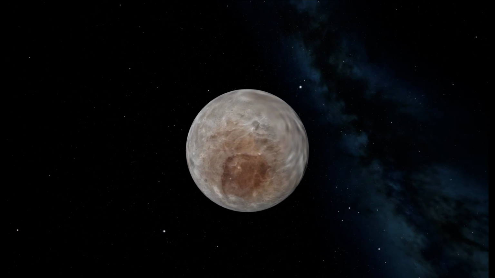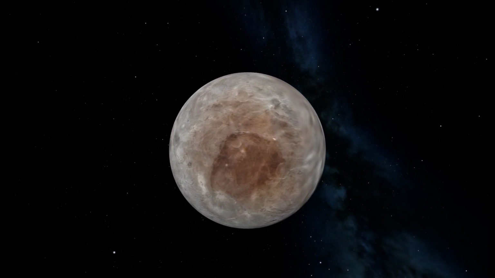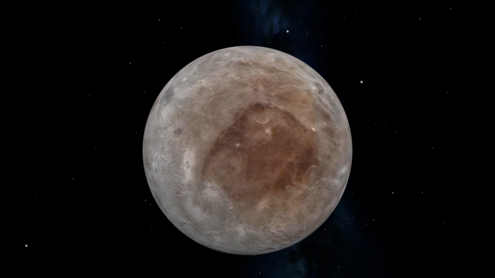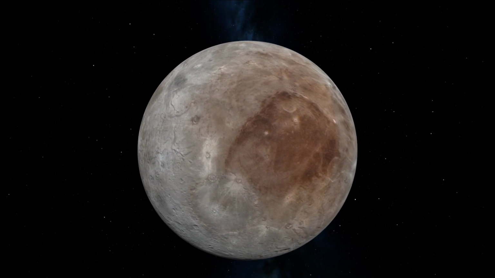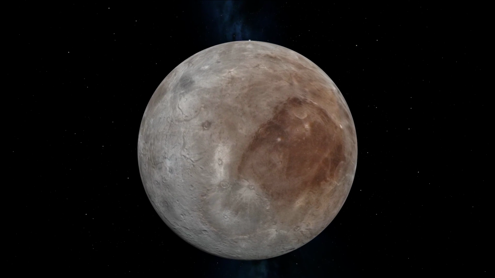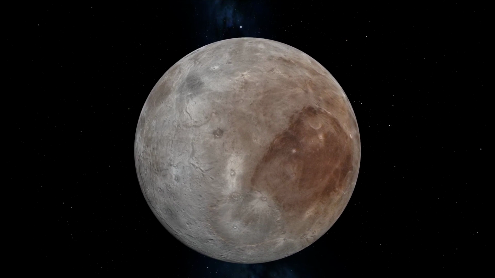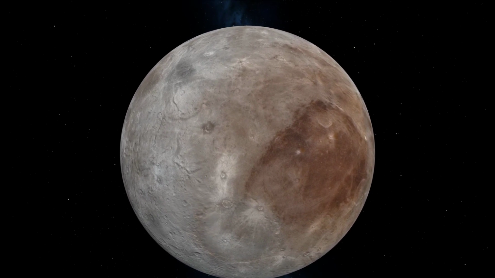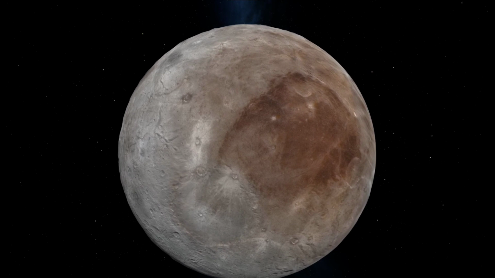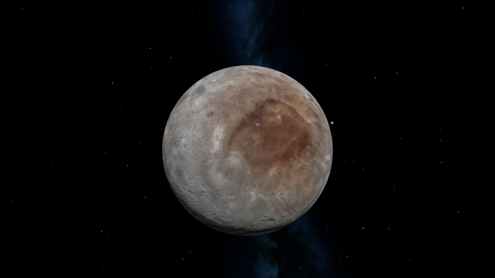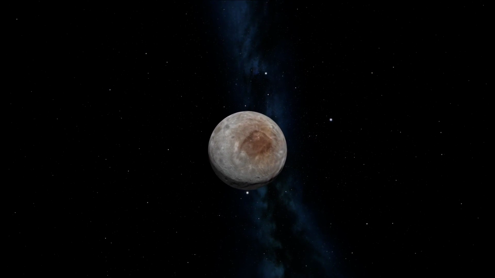But Charon is also really interesting. We didn't really get much time to look at it, but here's some of the surface mapped as New Horizons flew by. It also has some geologic activity. Again, really interesting out here on the outer edge of the solar system.